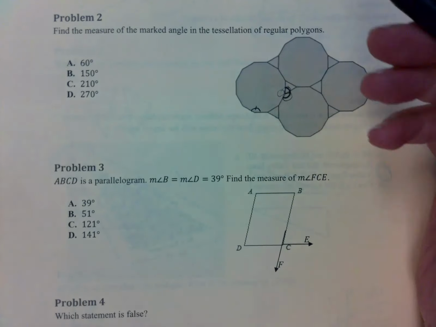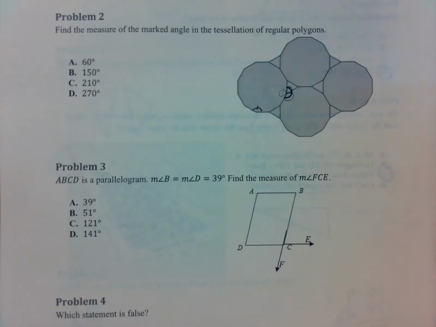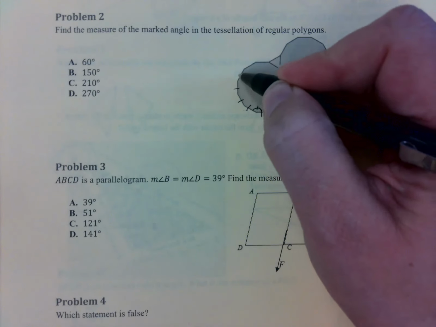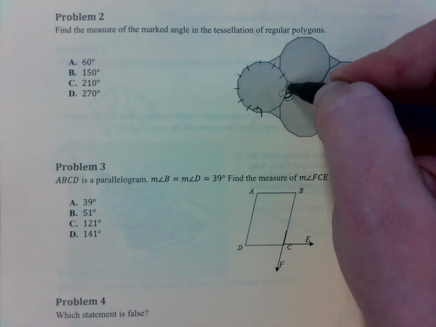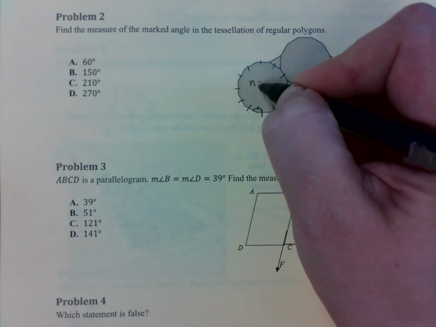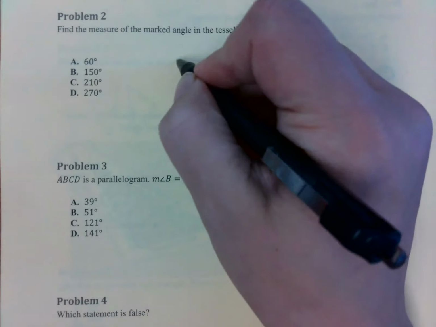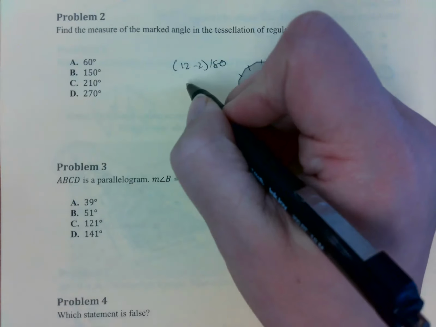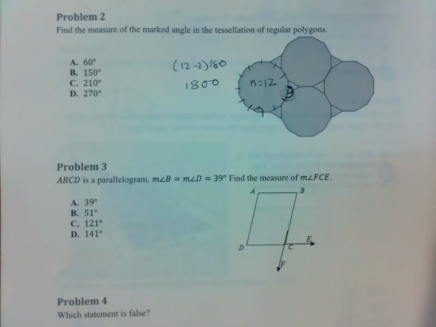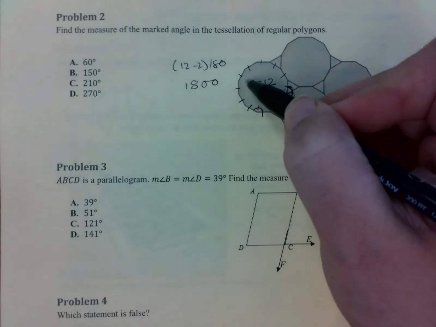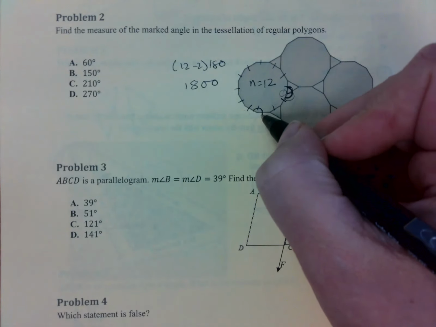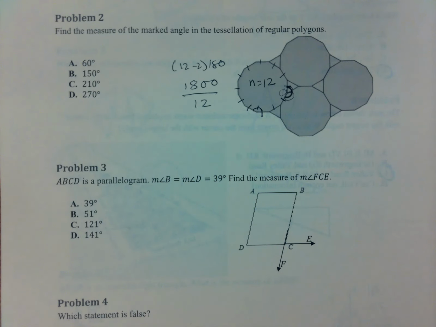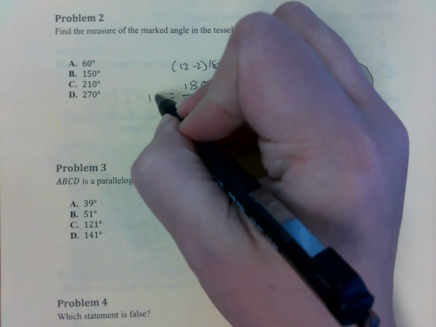First, we have to figure out how many sides we have. Because this shape looks almost like a circle, I always put a tick mark when I'm counting. So I have 1, 2, 3, 4, 5, 6, 7, 8, 9, 10, 11, 12. So the number of sides is 12. If I'm looking for my total sum first, 12 minus 2 times 180 would be equal to 1,800. Now that's all the angles added up. If I'm looking for just one angle, I have to divide that by 12. So 1,800 divided by 12 gives one angle equal to 150.